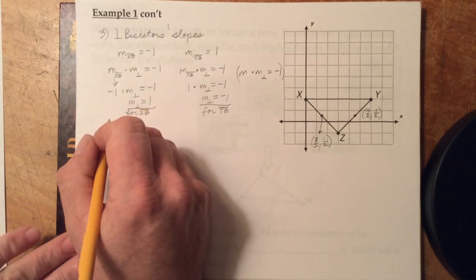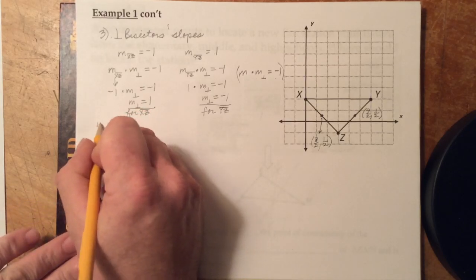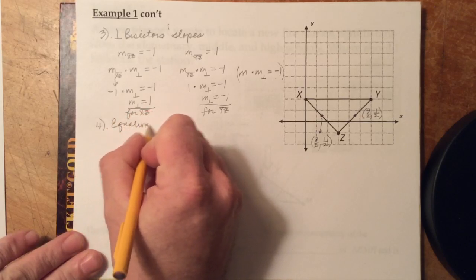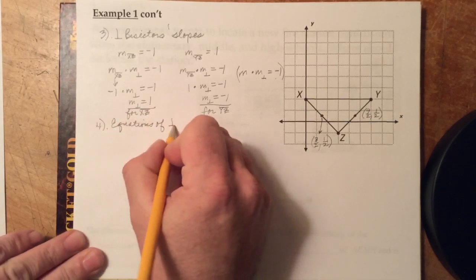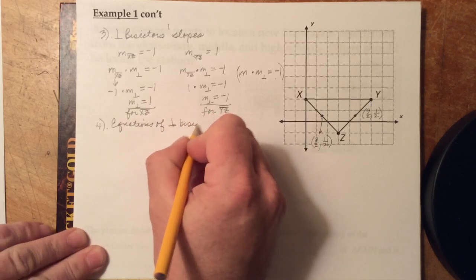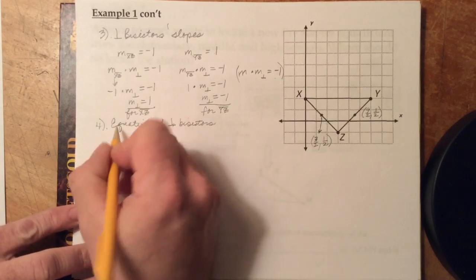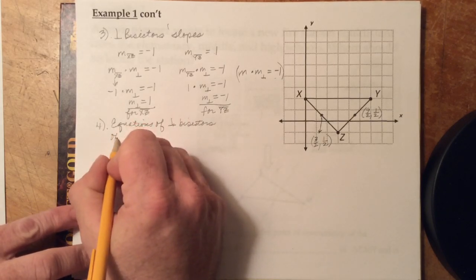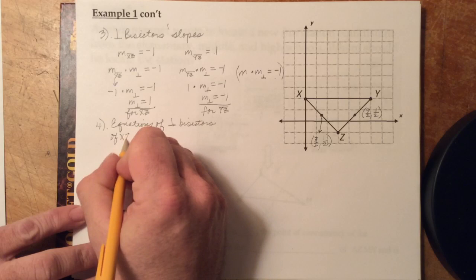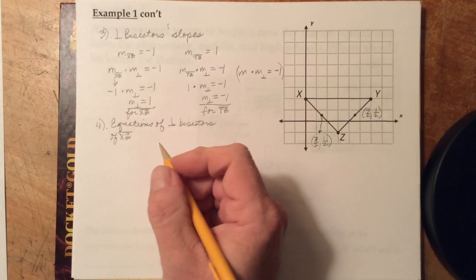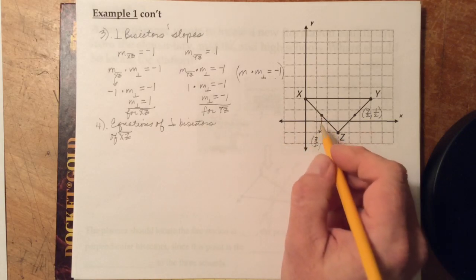Next, step 4, we find the equations of the perpendicular bisectors. The first one we're going to find is the perpendicular bisector of XZ. We need the slope, and we need one point on the line.